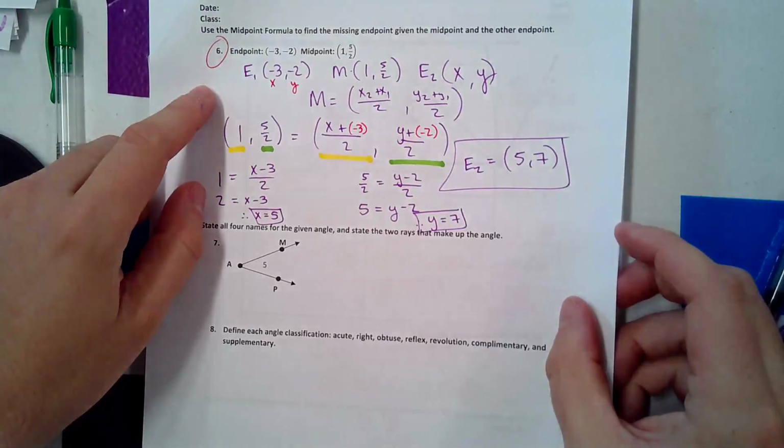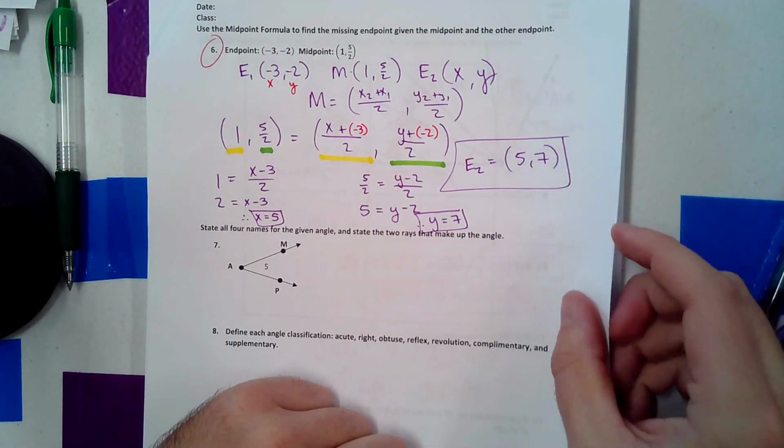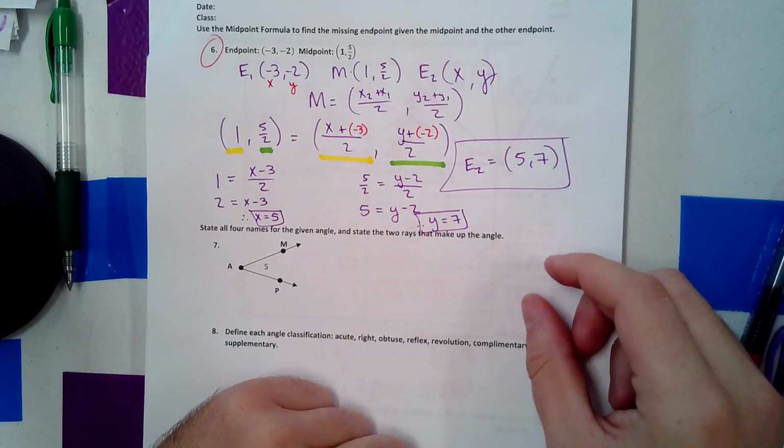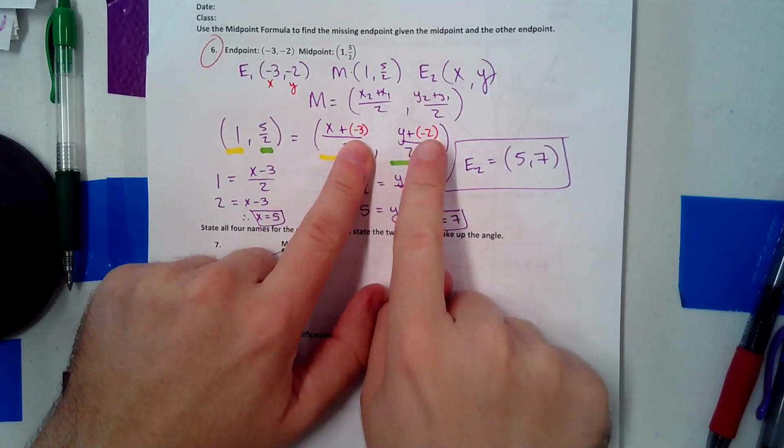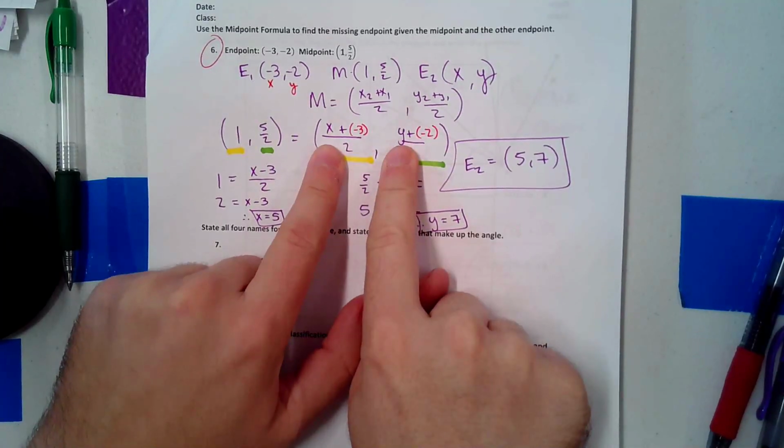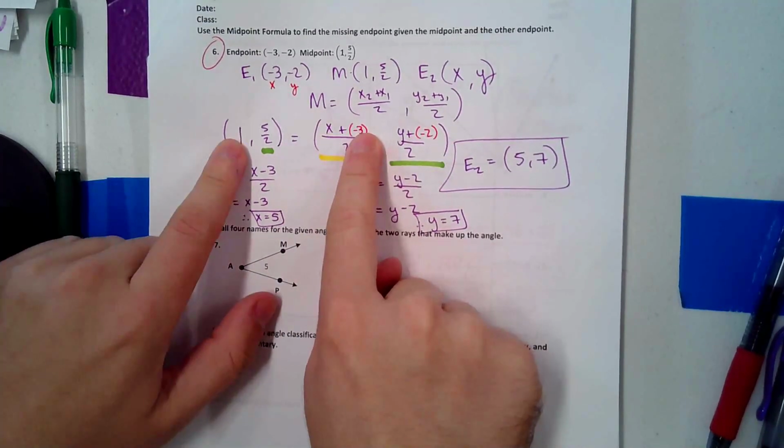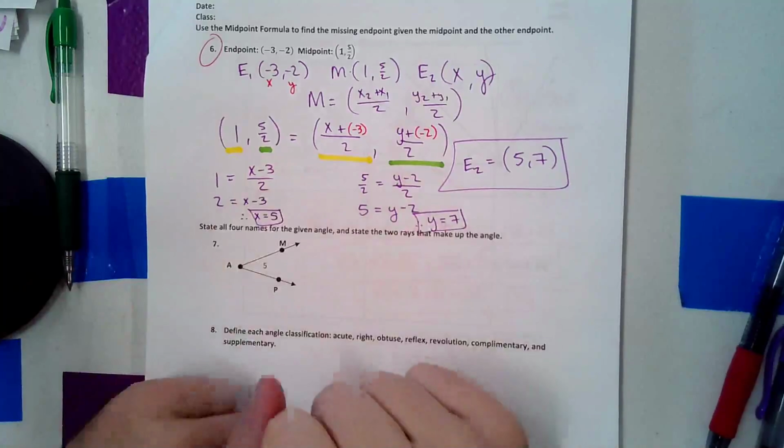This one's kind of a toughie, doing midpoint formula backwards, but it doesn't have to be. The setup is the key. I only know one of my x's, I only know one of my y's, so I plug those in. The other ones I leave blank. This part equals that part, go to town. This part equals that part, go to town.